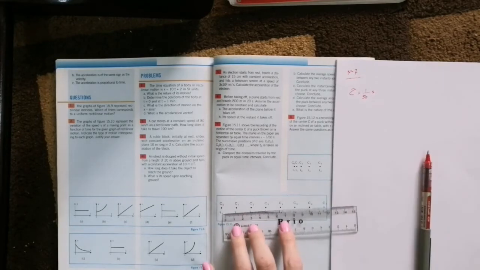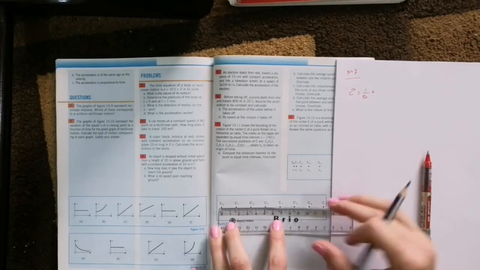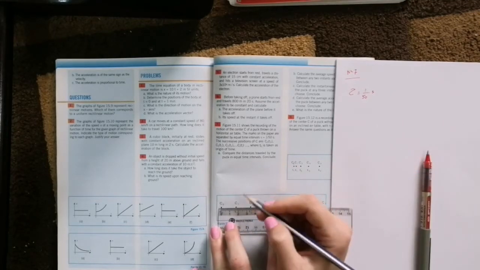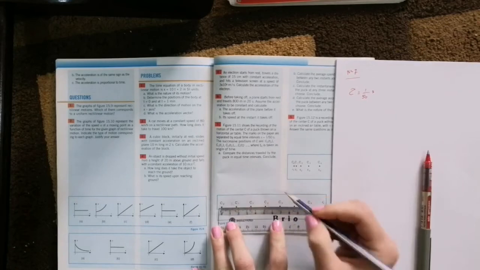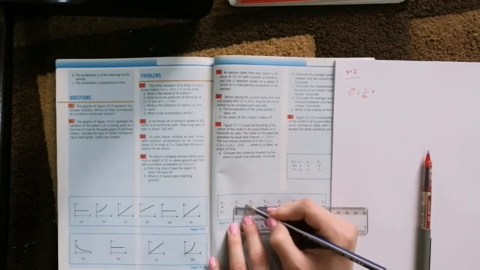So if you measure the distance between each 2 points, you'll get approximately 1.7. Between C1 and C2 as well, 1.7.